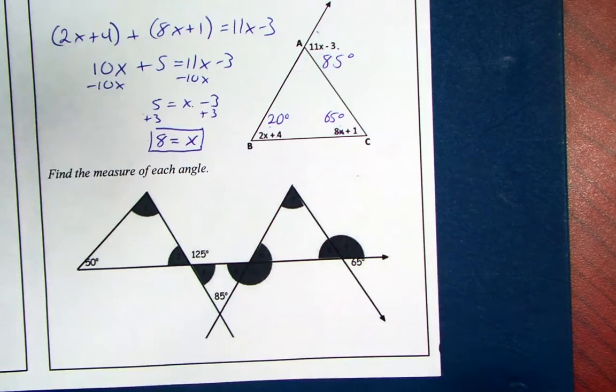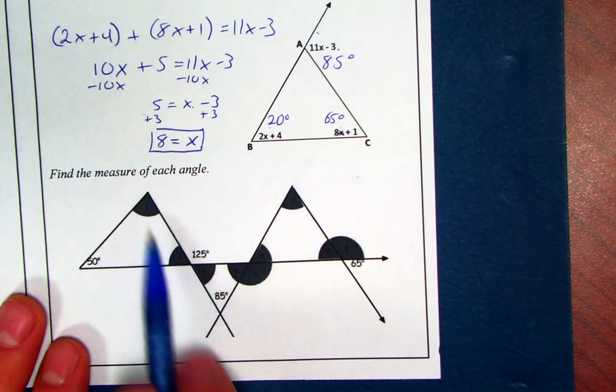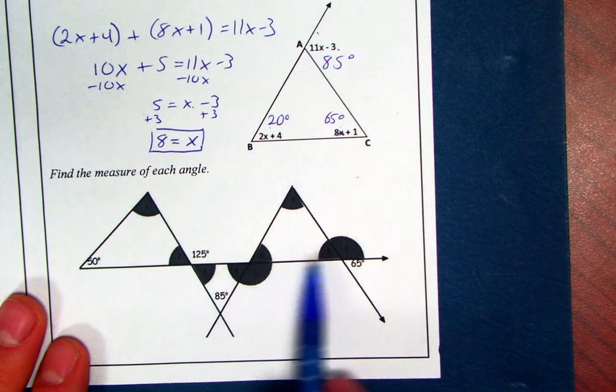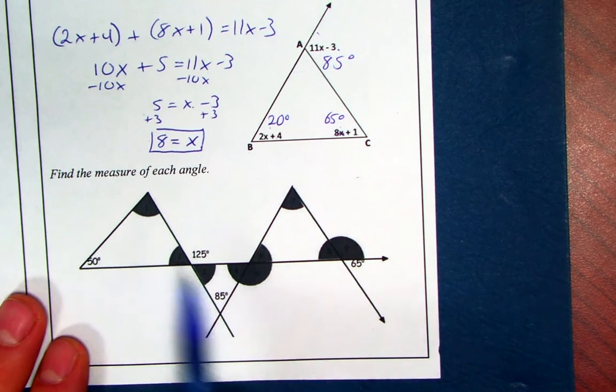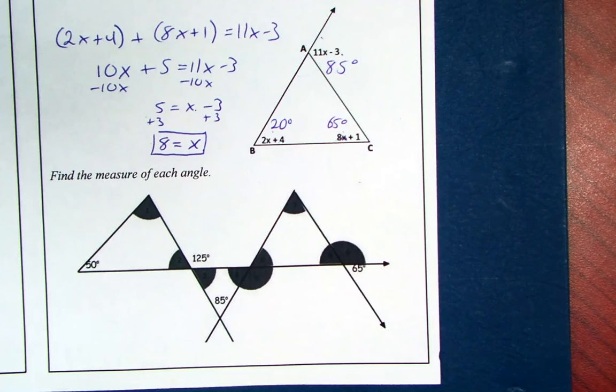All right, so for this last problem, the numbers are a little hard to read, but you're just going to find the measure of each one of these numbered angles, and you can just write them in, and then I'll check that when you come to class.